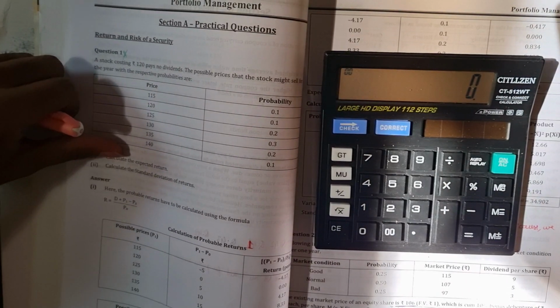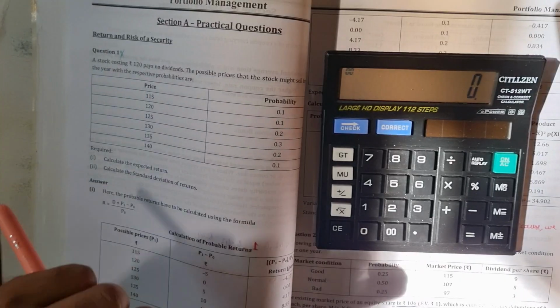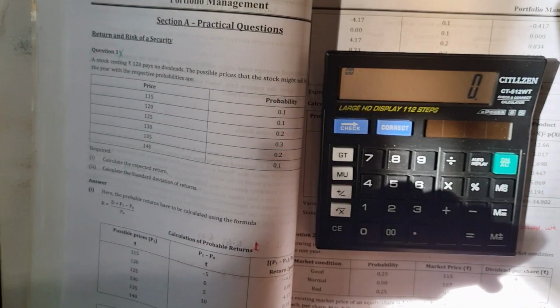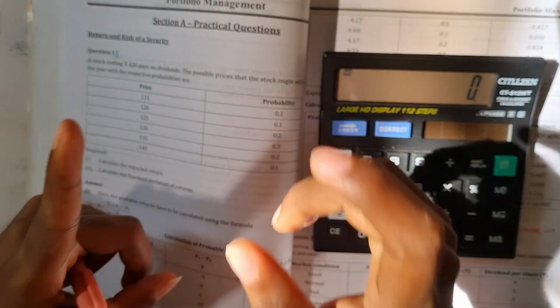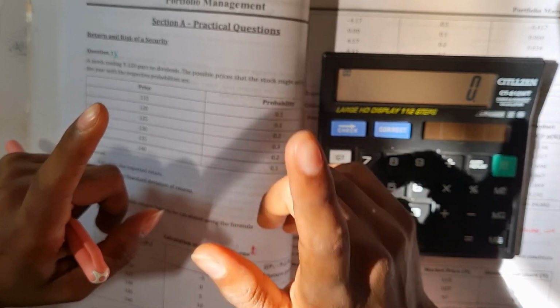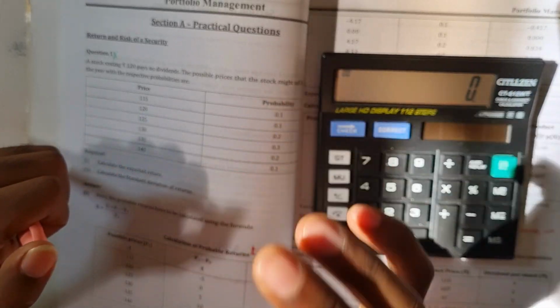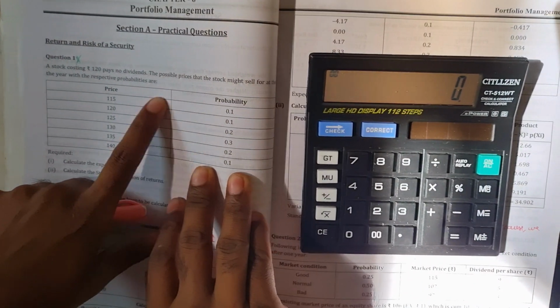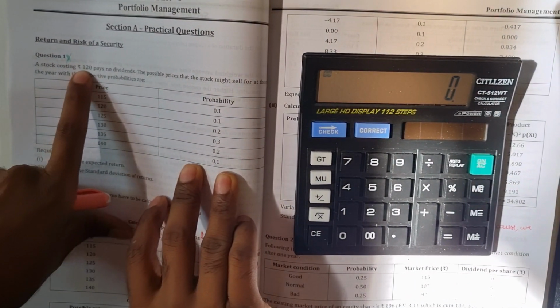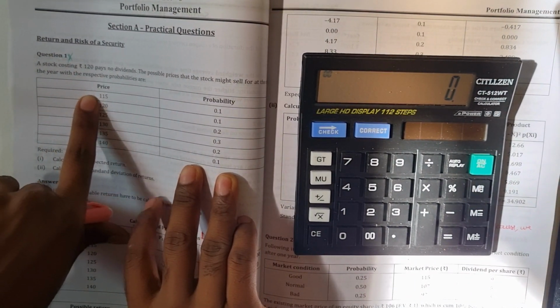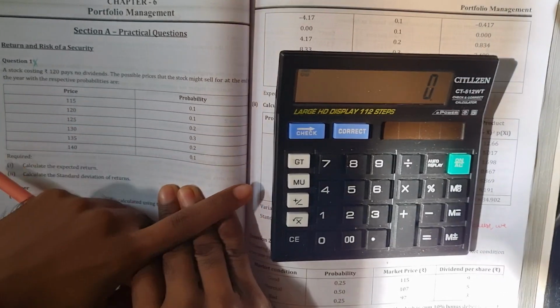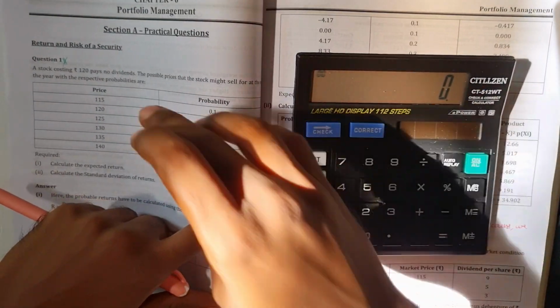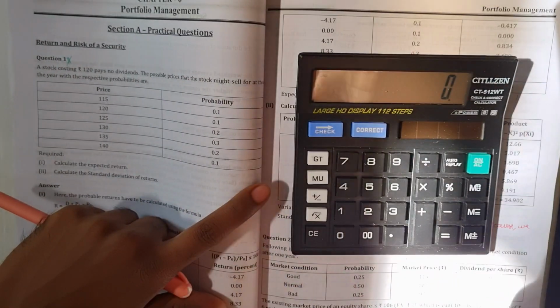They have asked us to calculate the expected return. What is expected return? Expected return is D1 plus P1 minus P0, divided by P0. P1 is the end of the year, P0 is the beginning of the year. They have given P0 here, and this is my P1 for the first year. Is there any dividend here? No dividend, so only the difference in price will be a return.